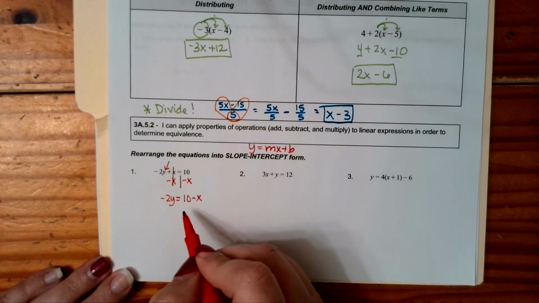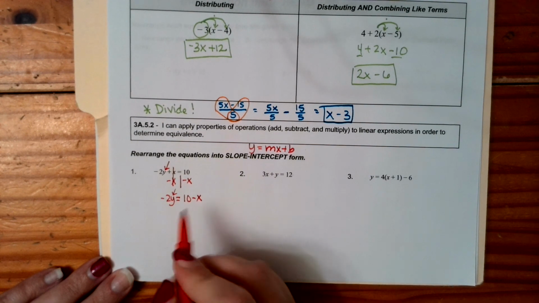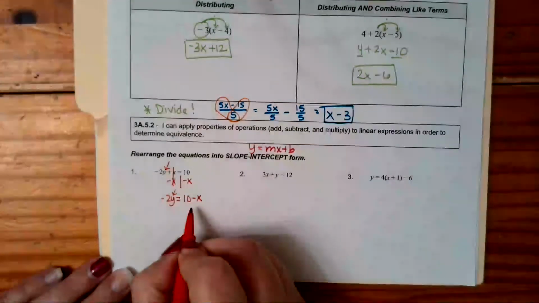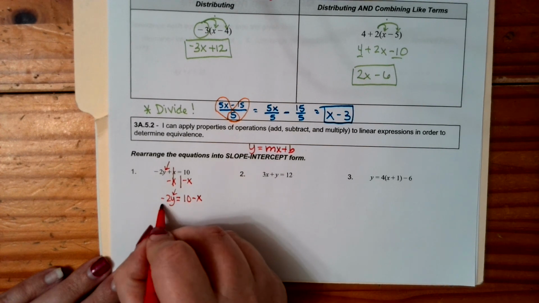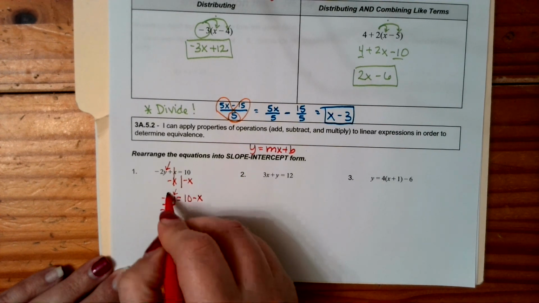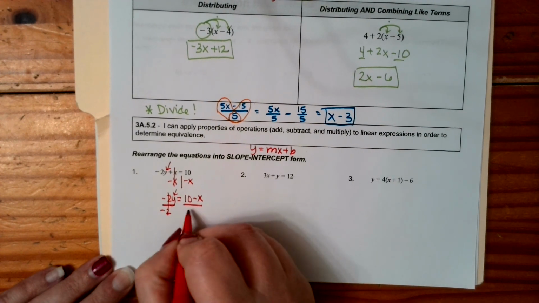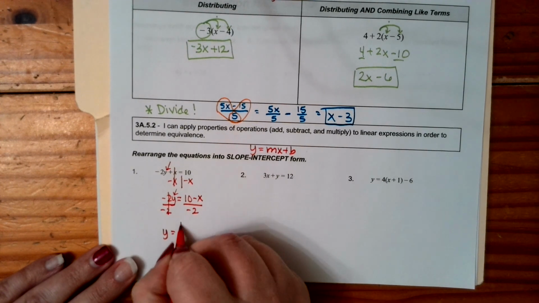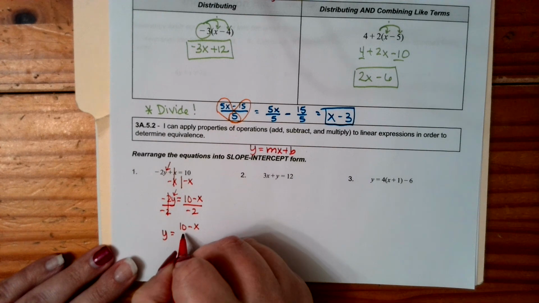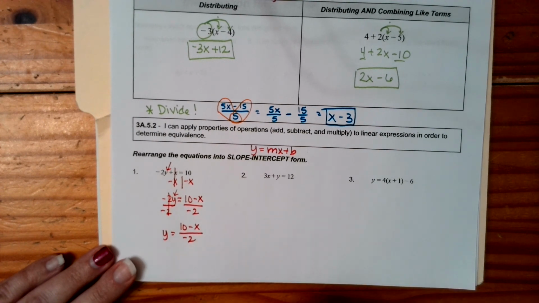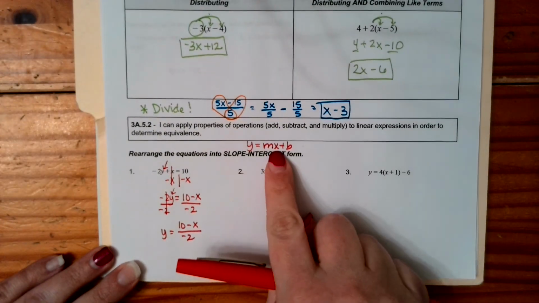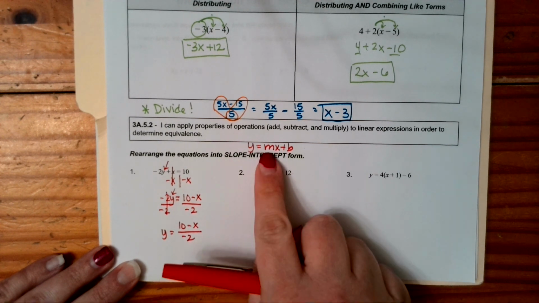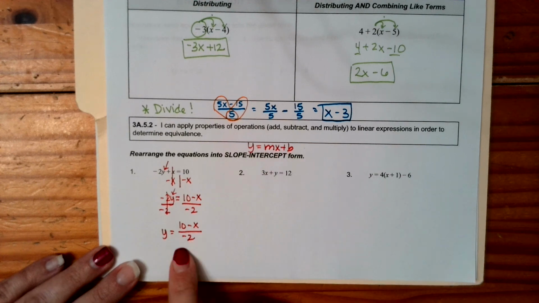And then for the last thing, here's my y that I'm looking for. It says negative 2y. So that means I need to divide everything by negative 2. So I'm going to divide the left side, and it cancels out. I'm going to divide the right side. So I end up getting y equals 10 minus x all over negative 2. But if we look, this doesn't really look like that, right? I can't clearly identify what my slope is and what my y-intercept is. So this is kind of a problem.